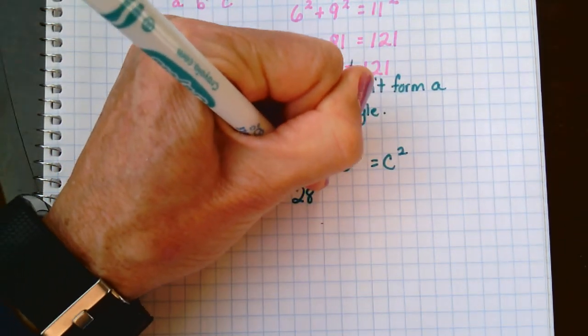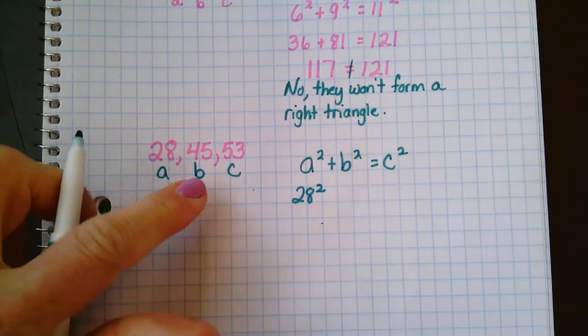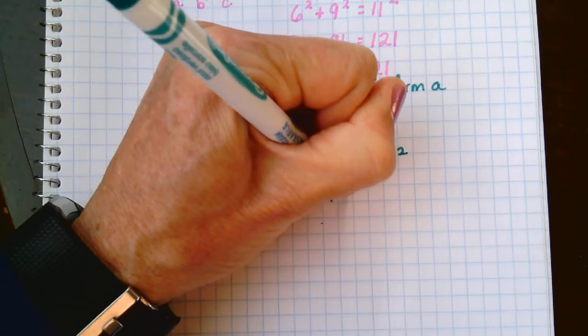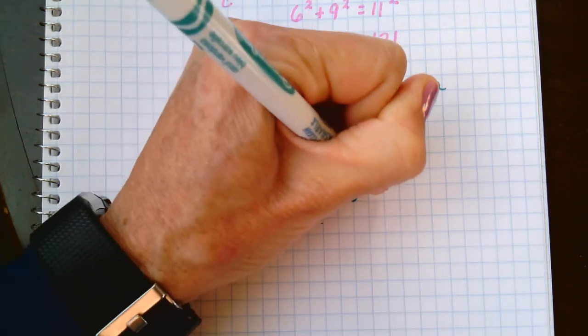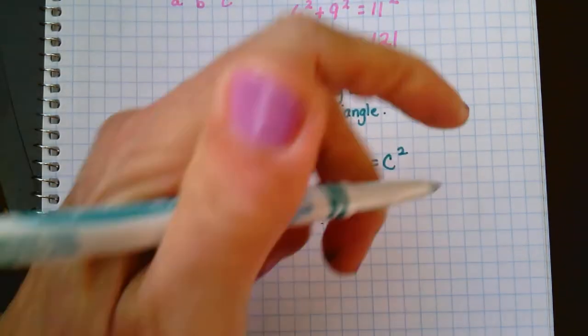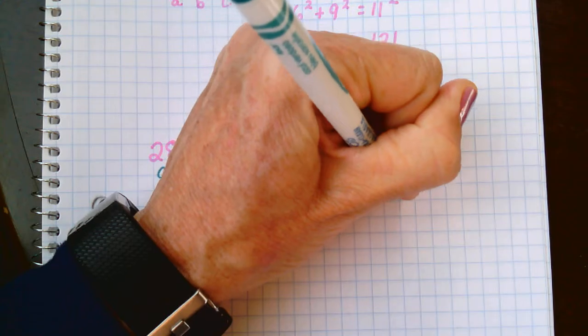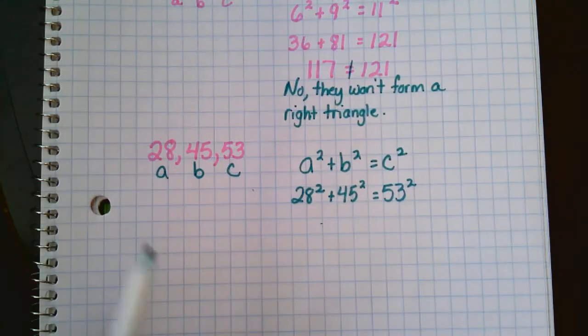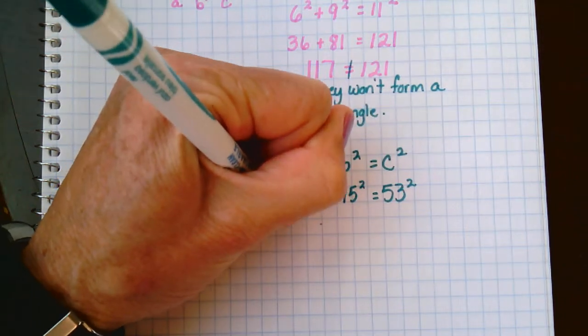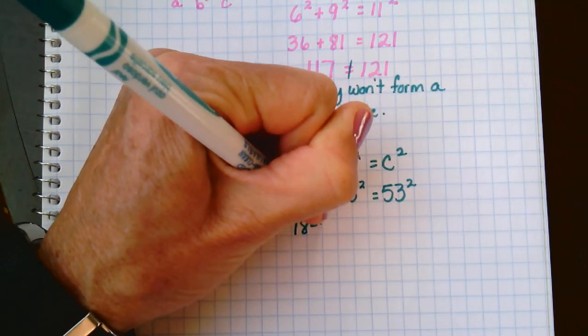28 squared plus 45 squared equals 53 squared. Now those are squares that I certainly have not memorized, so I'm going to be grabbing my calculator and I'm going to find what is 28 squared. It is 784.